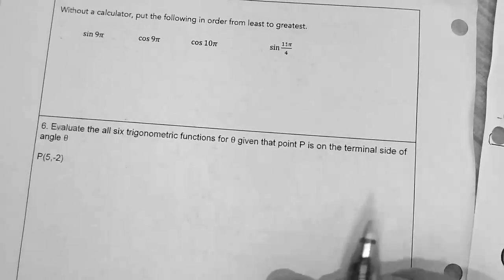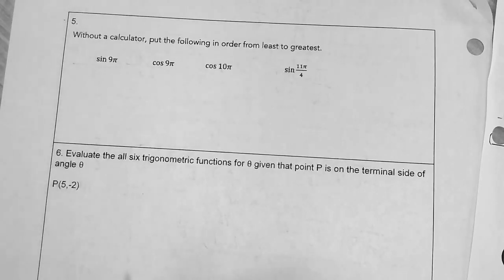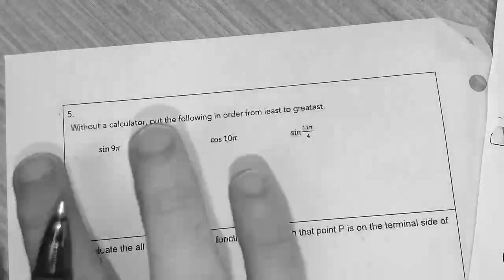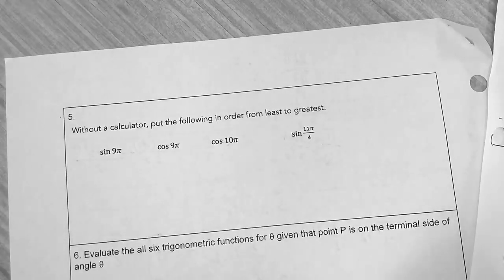Without a calculator, we're on the last page now. Without a calculator, put the following in order from least to greatest. So all you're doing here is you're going to evaluate them, and then we're going to order them. What is sine of 9 pi?